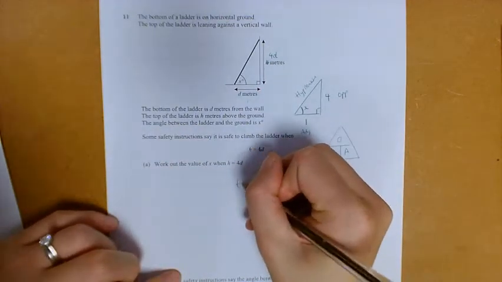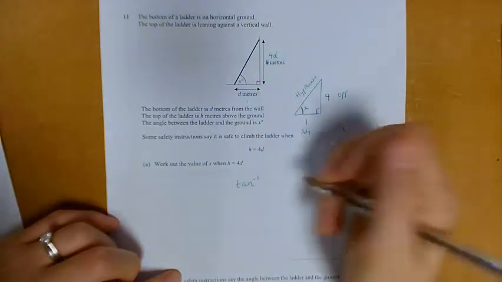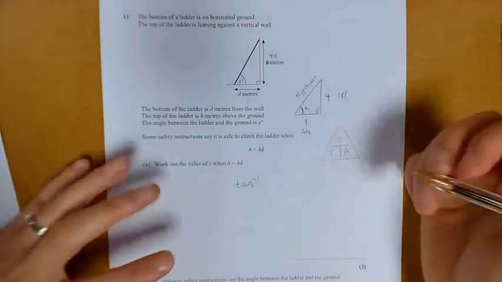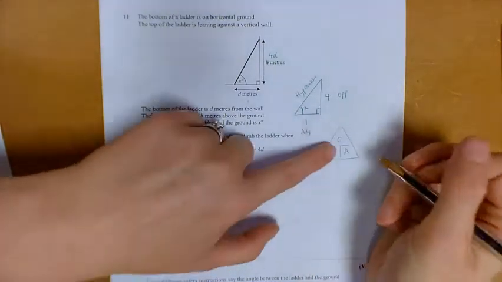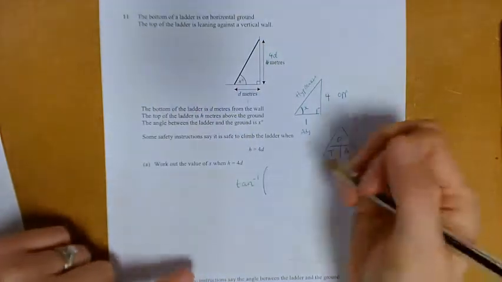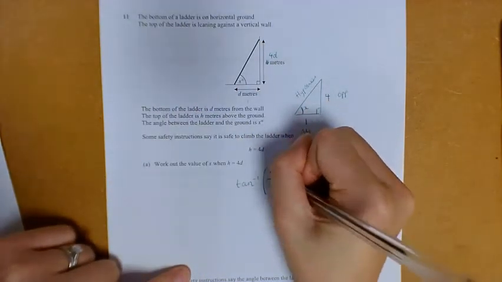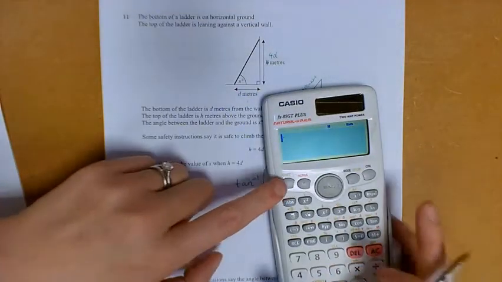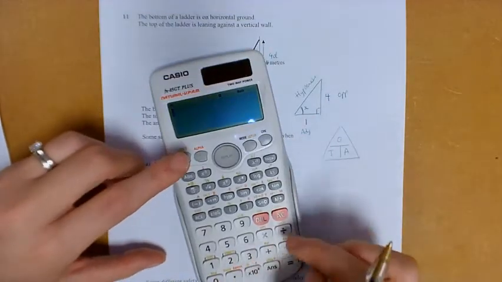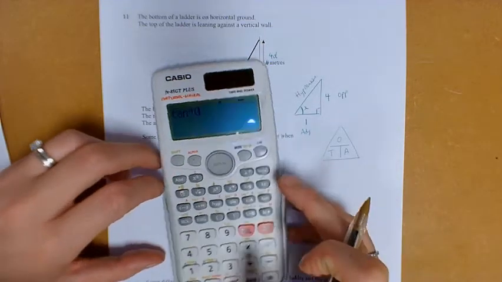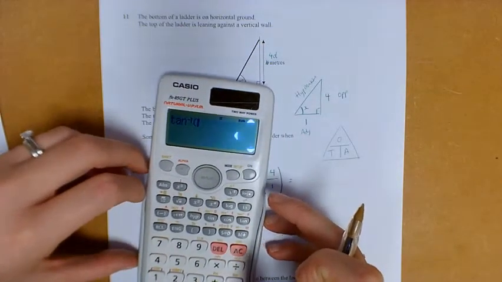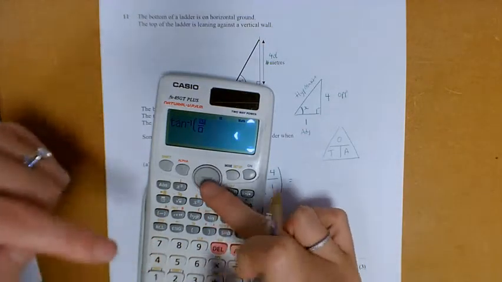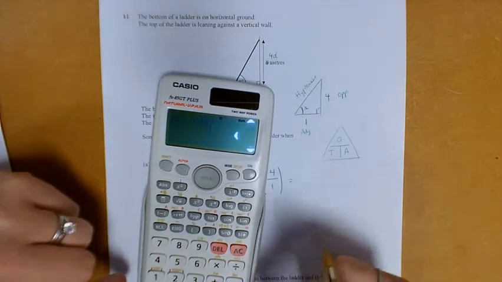We know when we want an angle, we do tan to the minus 1. If we were doing SOH, we'd do sine to the minus 1, or CAH, we'd do cos to the minus 1. Always when you want an angle, it's going to be to the minus 1, and in the fraction is O divided by A. So the opposite 4 divided by the adjacent 1. To get tan to the minus 1, it's shift tan. I'm trying to get it on the screen for you there. And then in the bracket goes opposite on the top and adjacent on the bottom. You could just write 4, it doesn't really matter, but there we go.